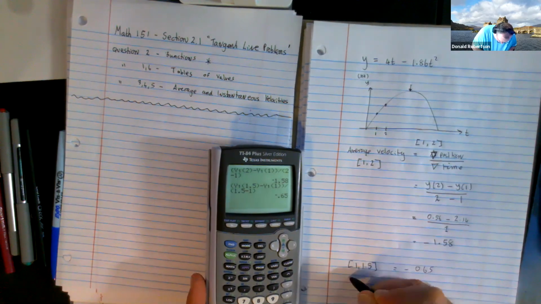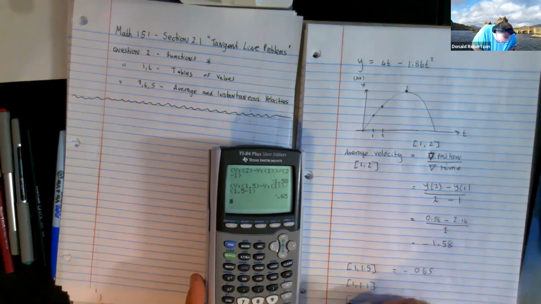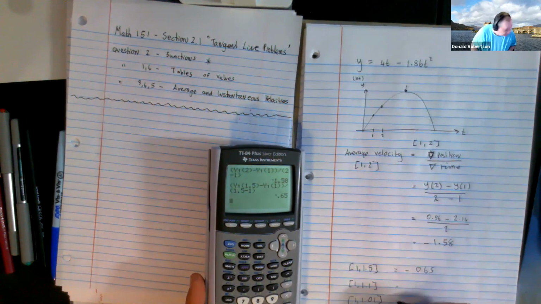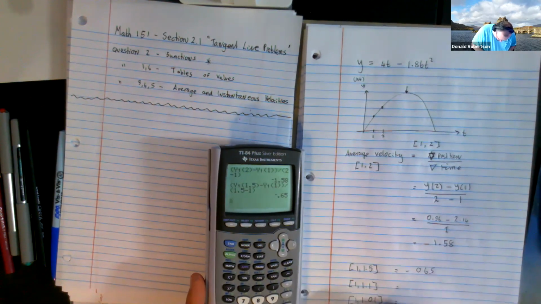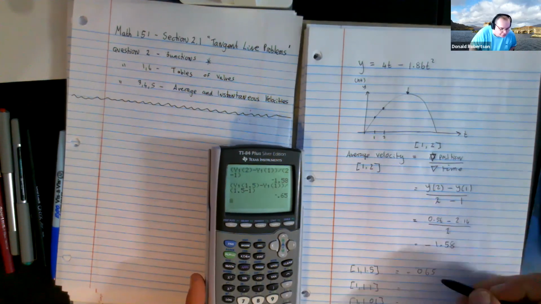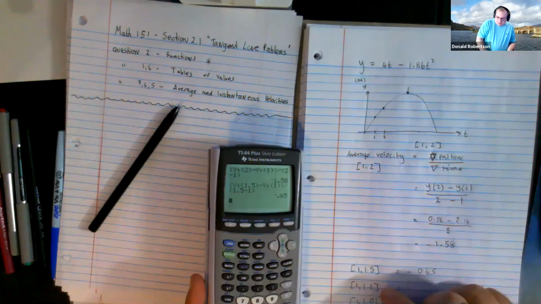And then can't I do from 1 to 1.1 and 1 to 1.01? And can't I keep doing that? Actually, I could do 1 to 1.001. And these are all average velocities. Now, I'm not going to do that one and that one, but let's do this one.